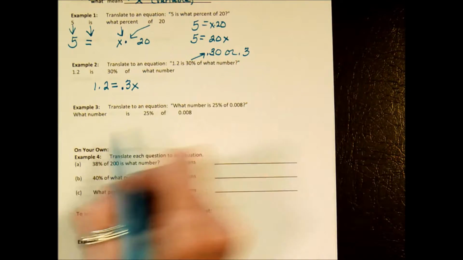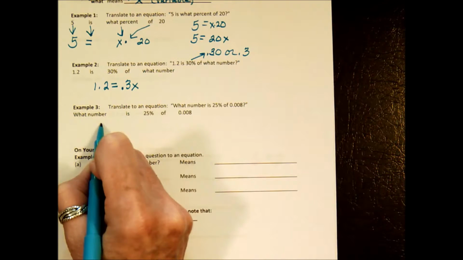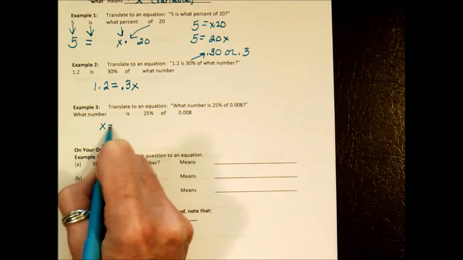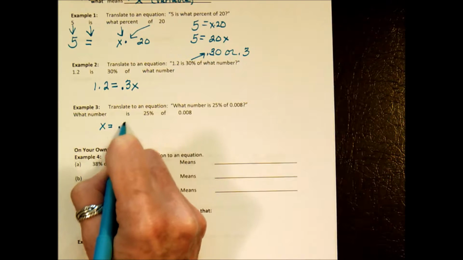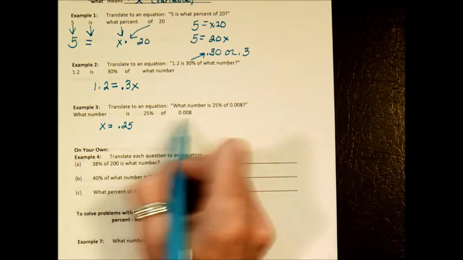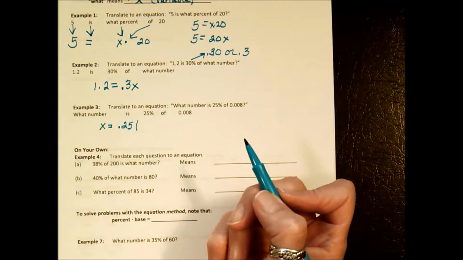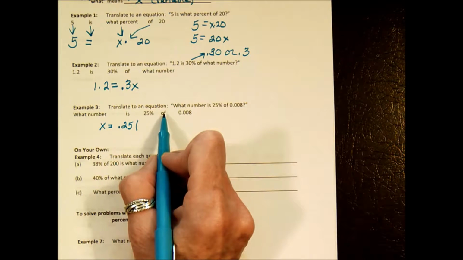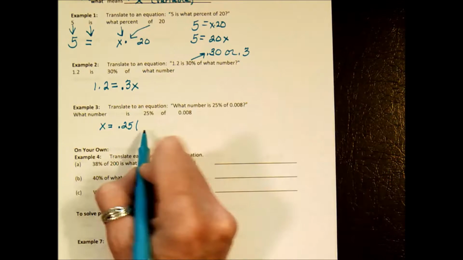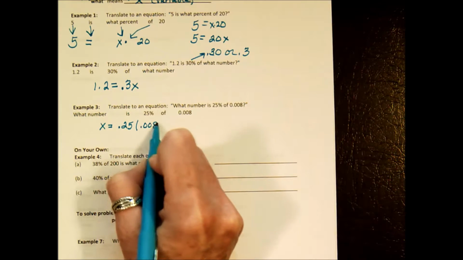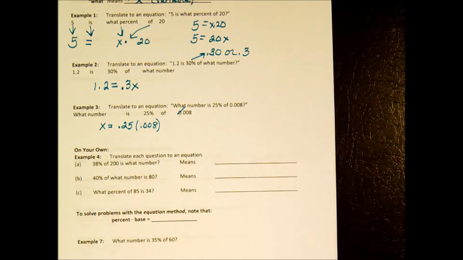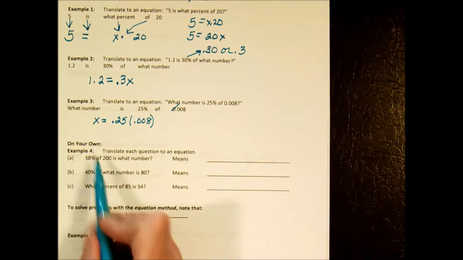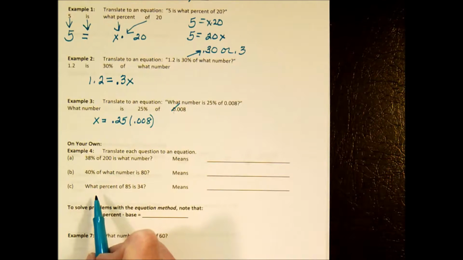Translate to an equation. What number, so that's going to be x, is equals 25% as a decimal is 0.25 of, I'm going to use multiplication this way rather than the dot. When you have a decimal and you use a dot for multiplication, it's confusing. So I'm going to use parentheses. 0.008. Notice I dropped that leading 0. And that's it. So take a minute, work these three on your own. So pause this video and then come back and check yourself.